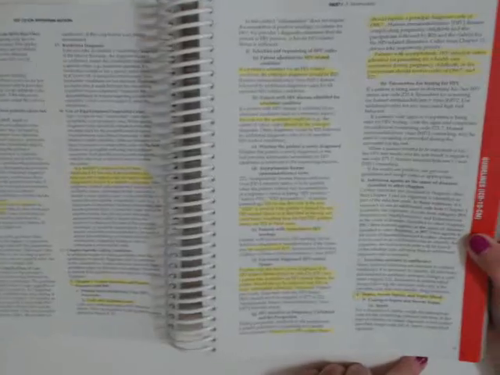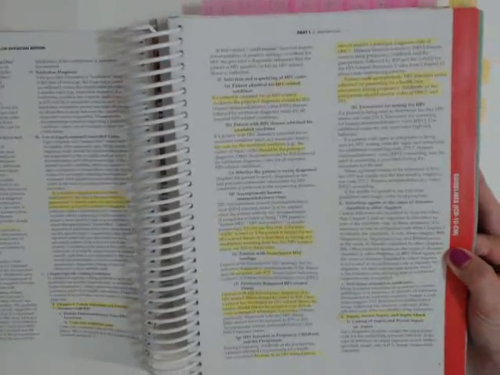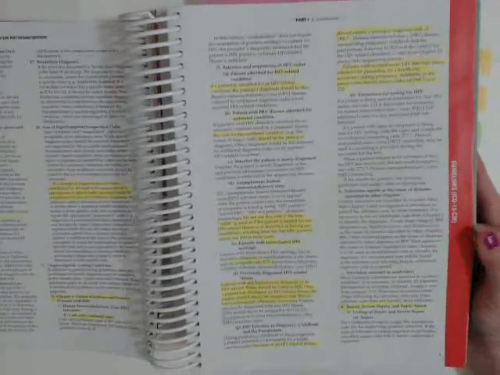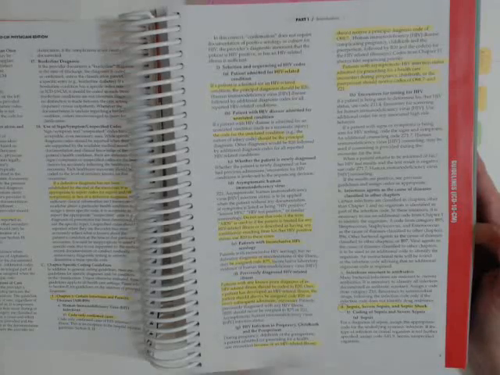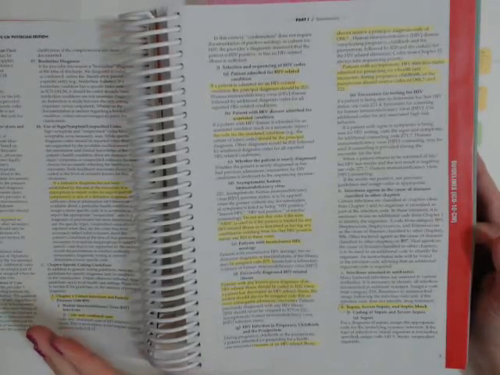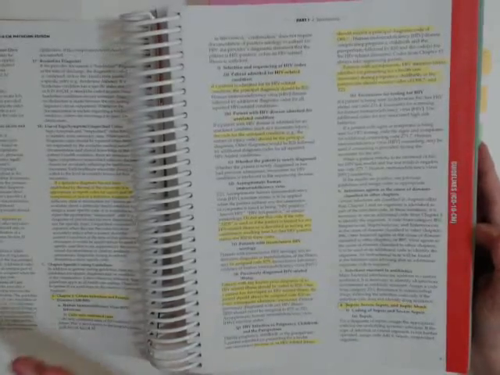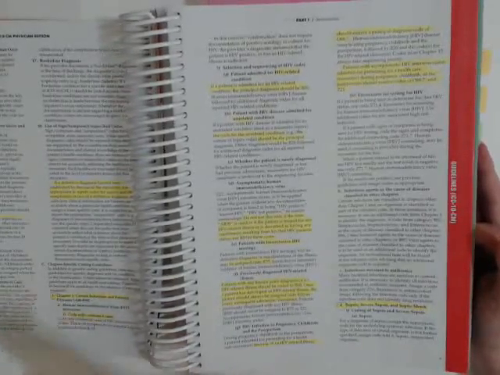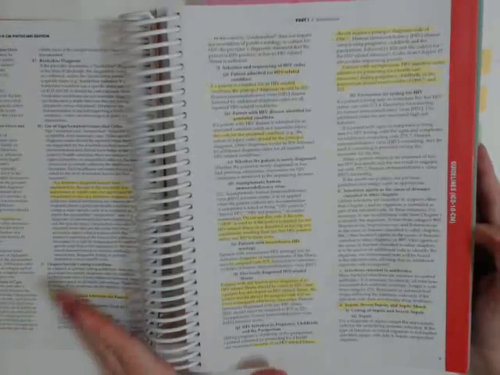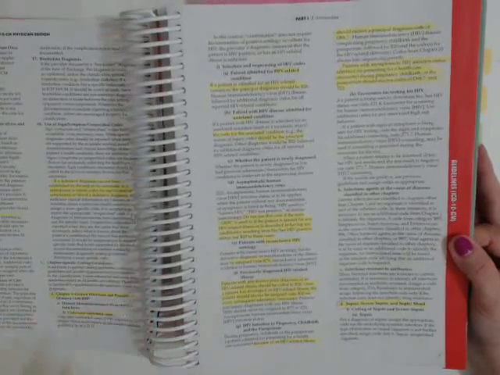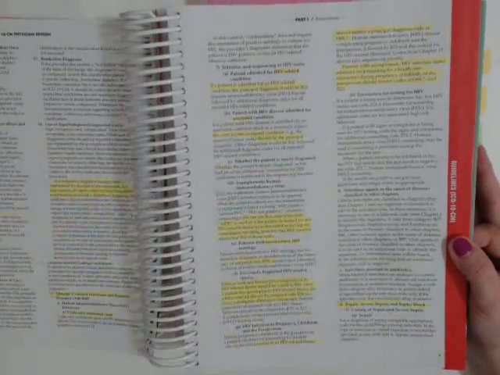But I'm not going to read you everything. What I want you to walk away from this video knowing, number one, is that these guidelines exist and they are absolutely the Bible to this manual. If you do not understand them and use them accordingly, you won't use your codes correctly. And know how it's divided.